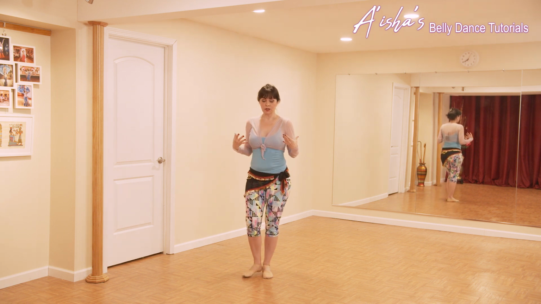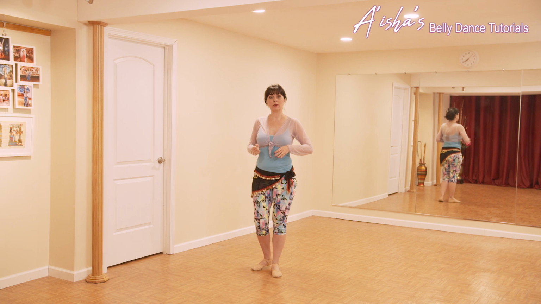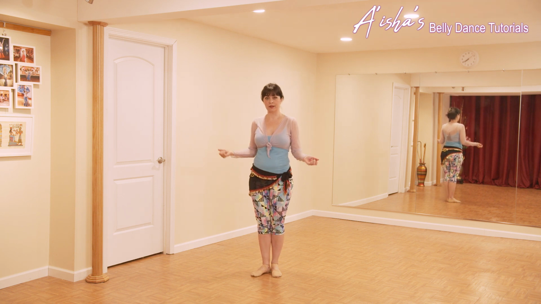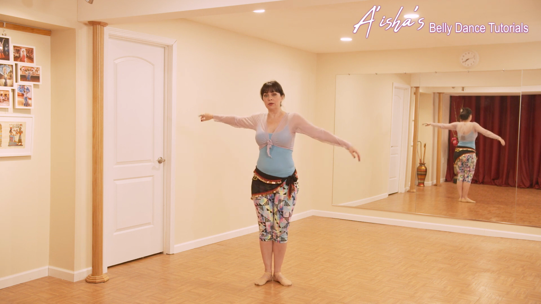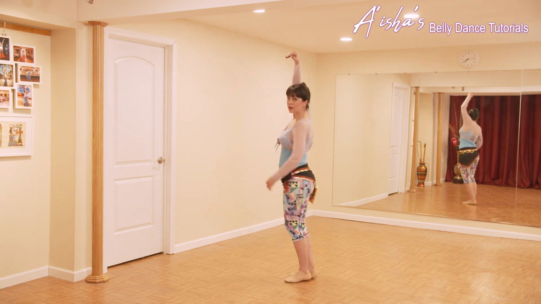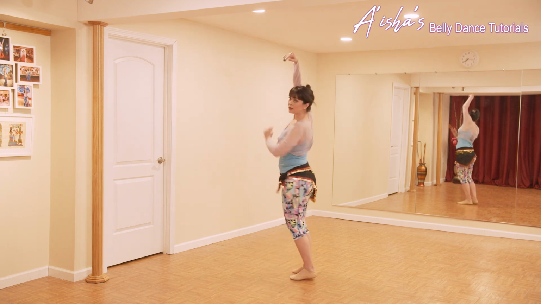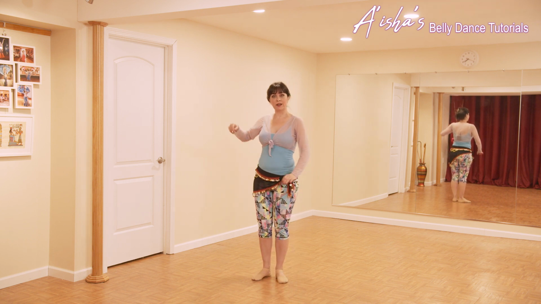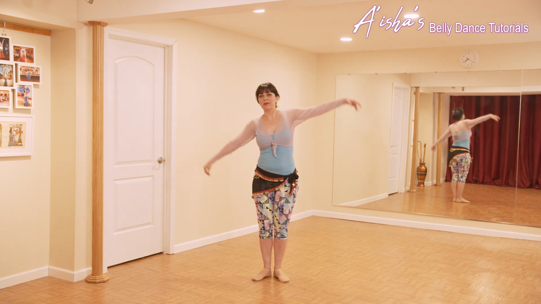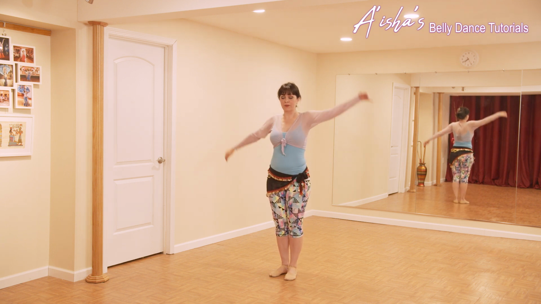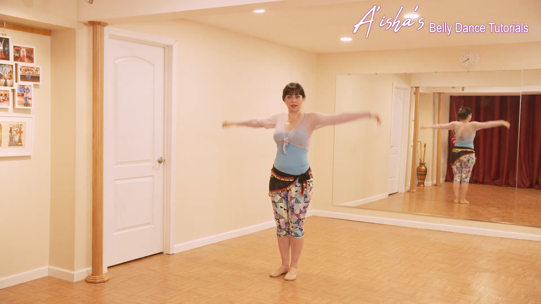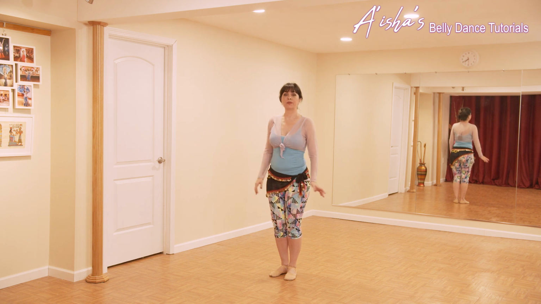Now, other things with arms. You can also have your arms bent. They don't have to be extended all the time. You could do a little bit of a Spanish flair, yeah. When I'm having my arms going in a flex position and extended, yeah.